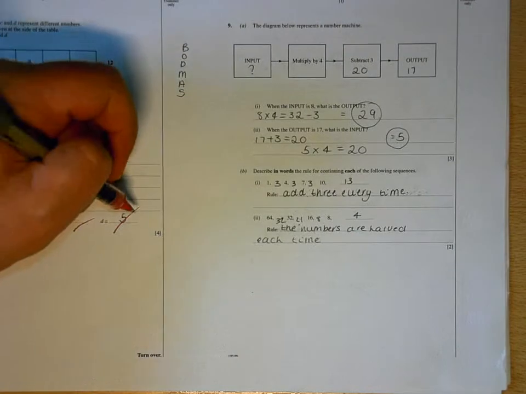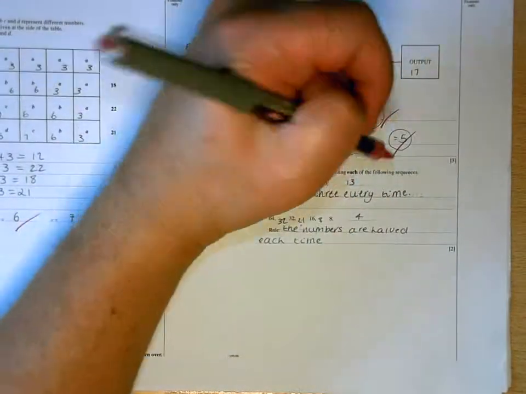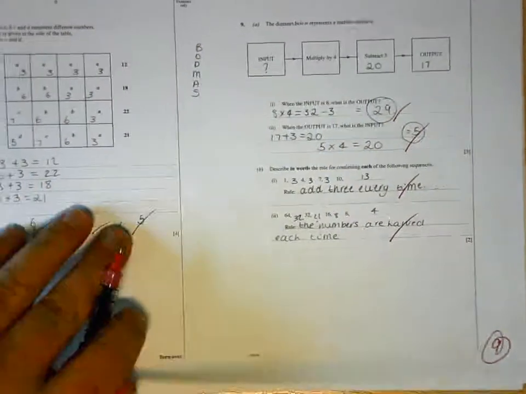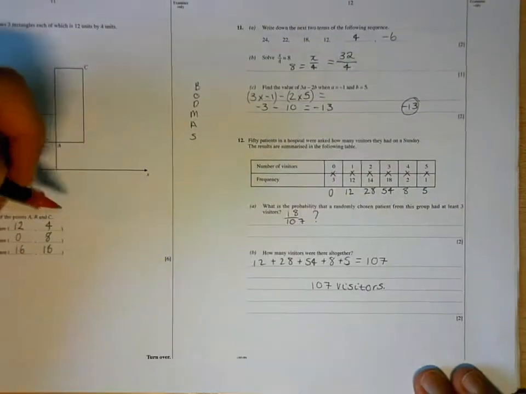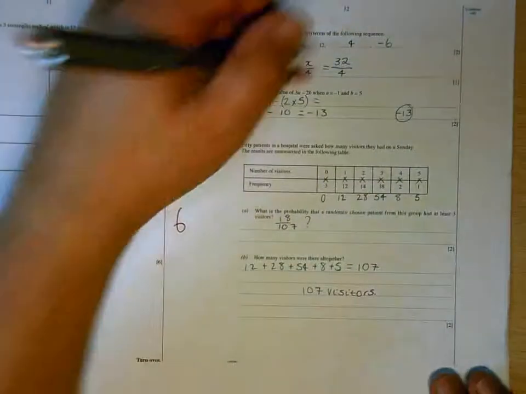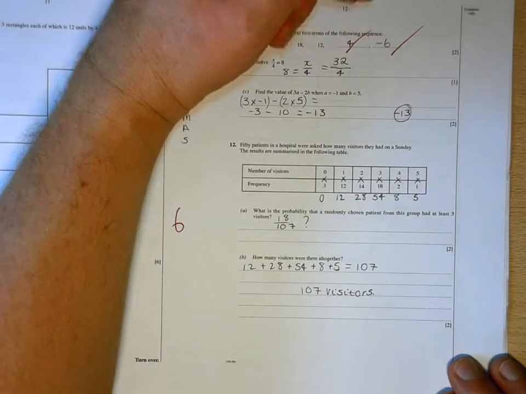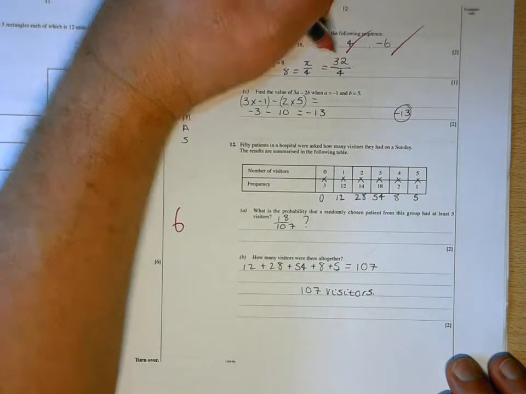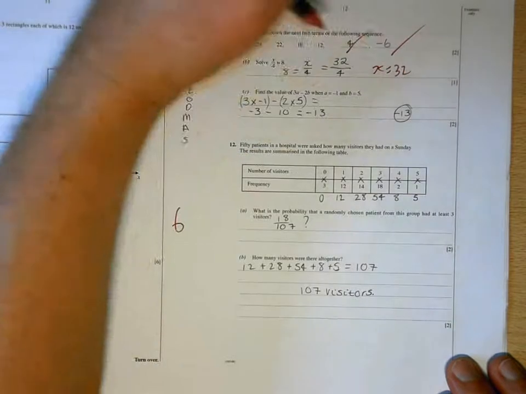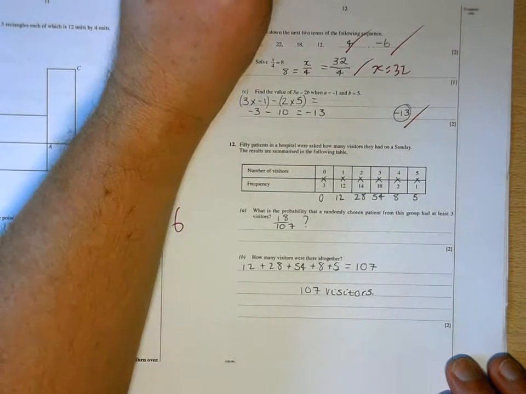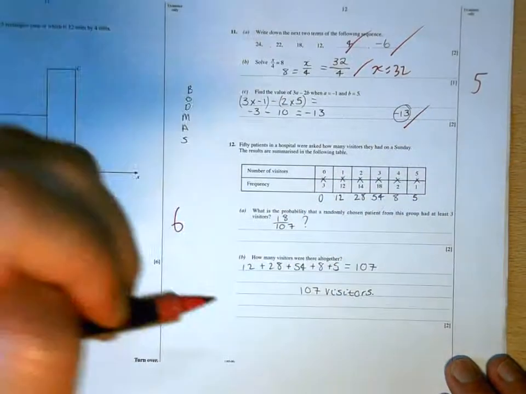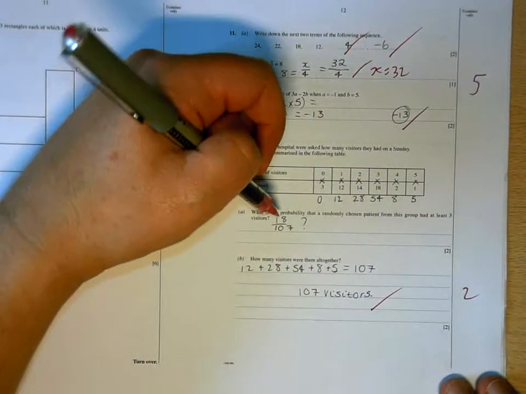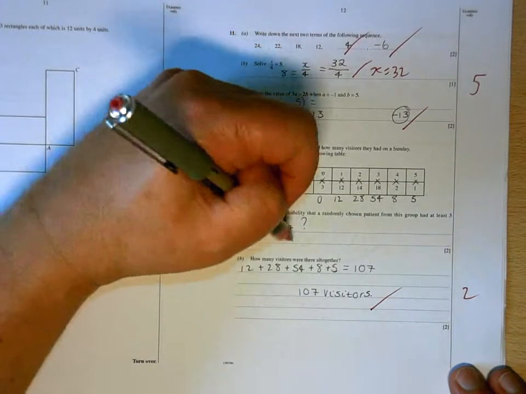That's good, that's good, that's good, that's good, and that's good. So that's full marks for that page, 9. Good, good, good, 6 marks. 4 negative 6, 32 over 4. Yeah, so x is 32. That's fine, and that's negative 13. So 5 marks for that. 107 is correct.